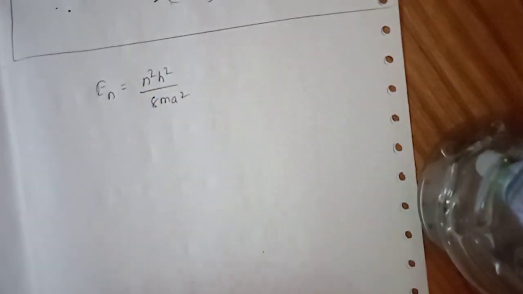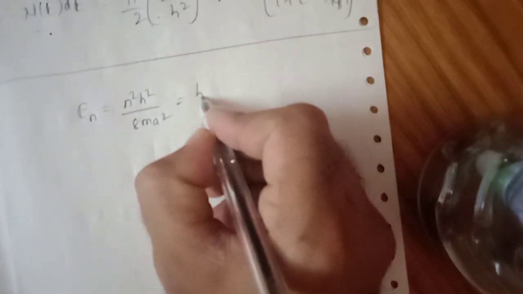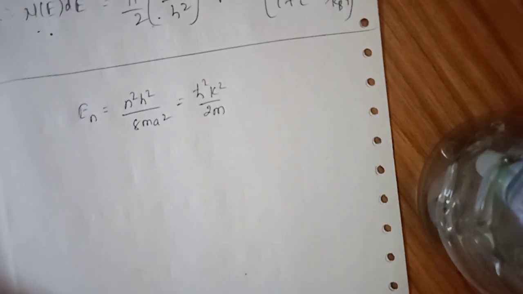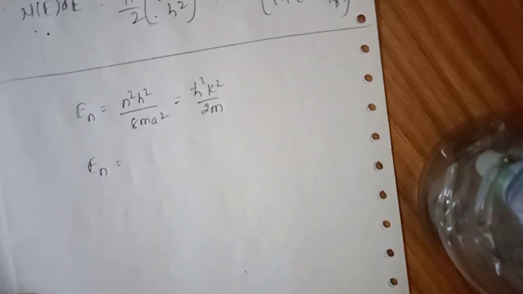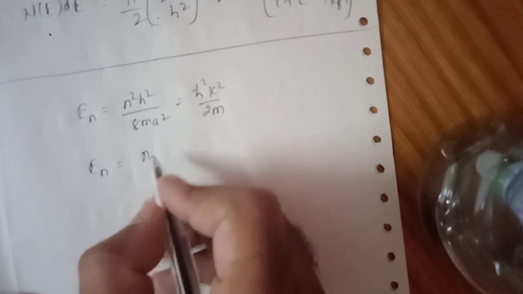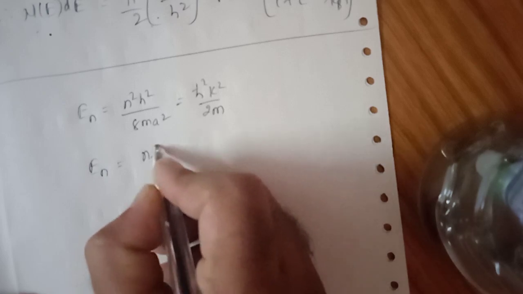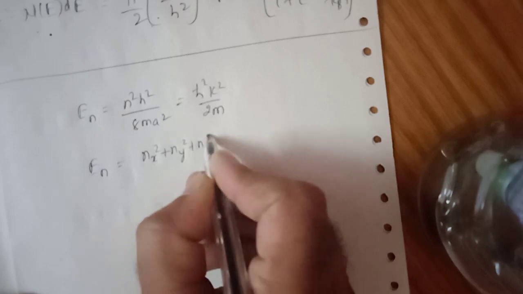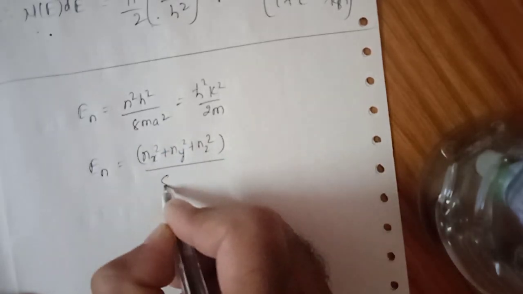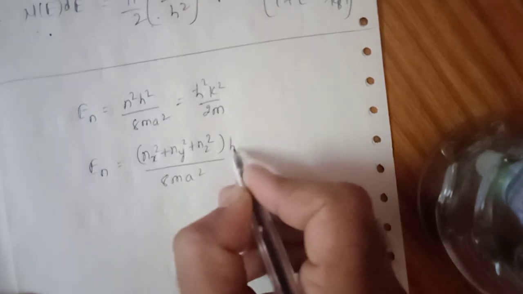Using the energy quantization, E_n is equal to n squared h squared over 8 m a squared, which is equal to h cross squared k squared over 2m. This is the kinetic energy of an electron, and we are representing these eigen energy states in n_x squared in k space. For example, n_x squared plus n_y squared plus n_z squared divided by 8 m a squared into h squared.